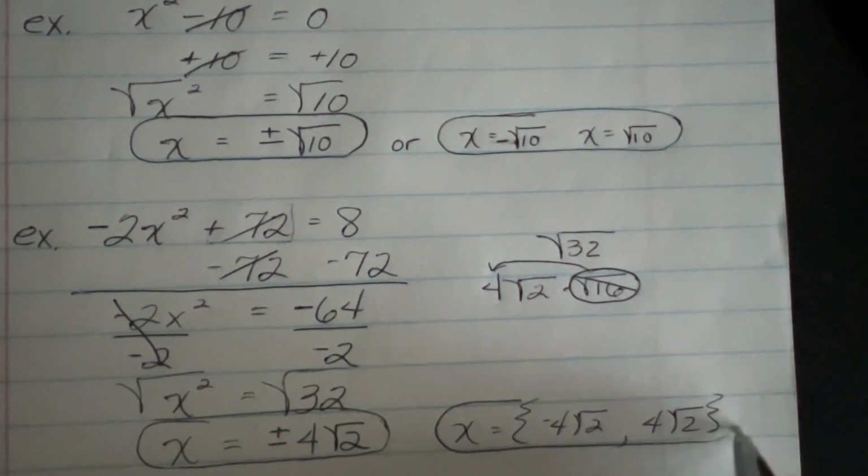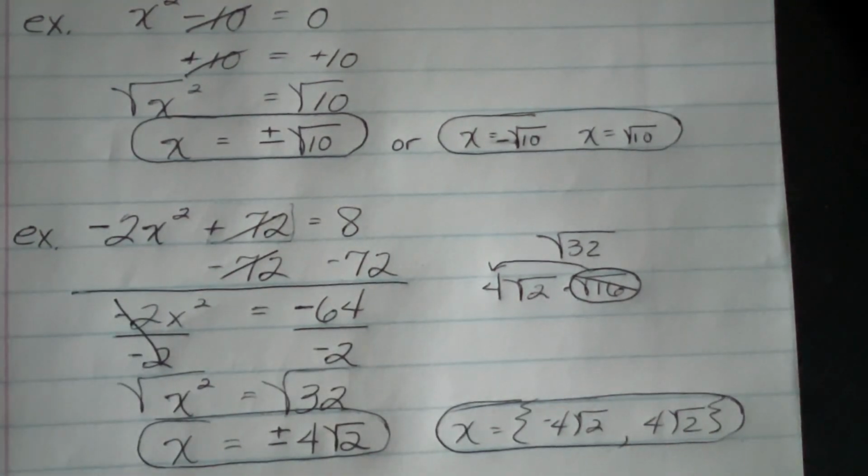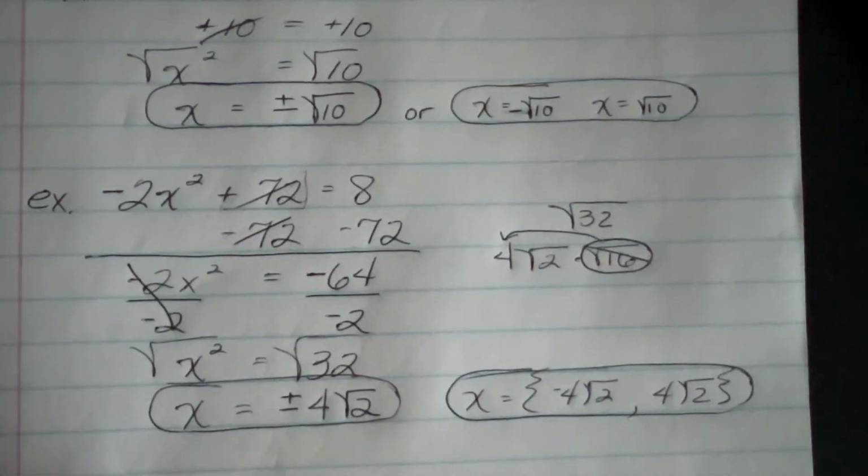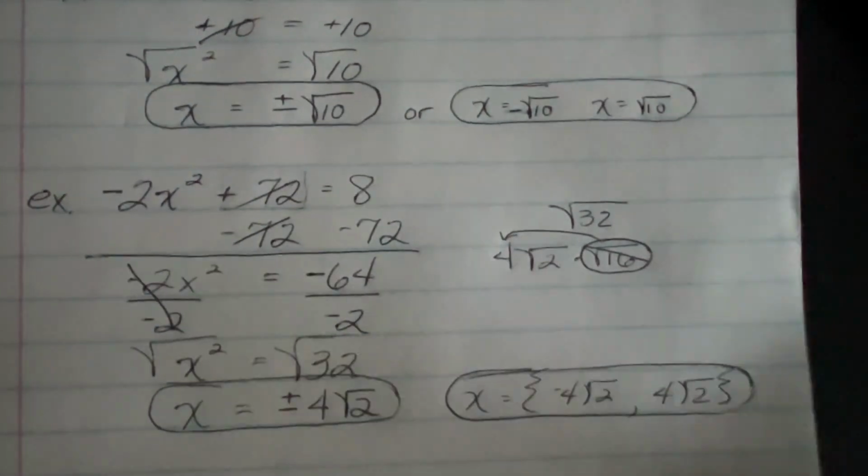All right. Last example. Hopefully I have enough time in my phone to do that.